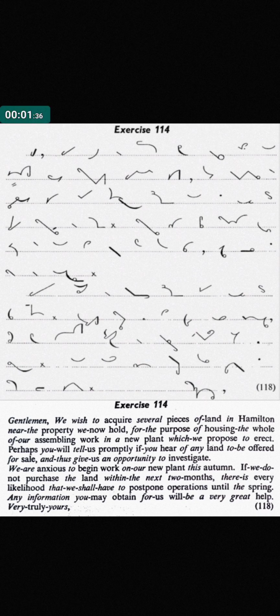Gentlemen, we wish to acquire several pieces of land in Hamilton near the property we now hold for the purpose of housing the whole of our assembling work in a new plant which we propose to erect.